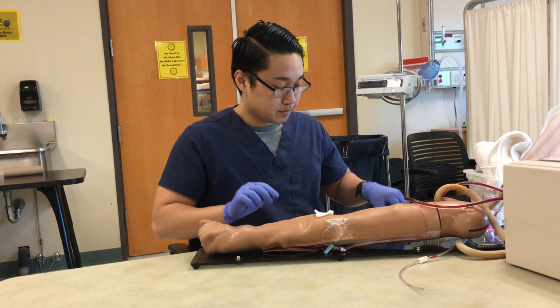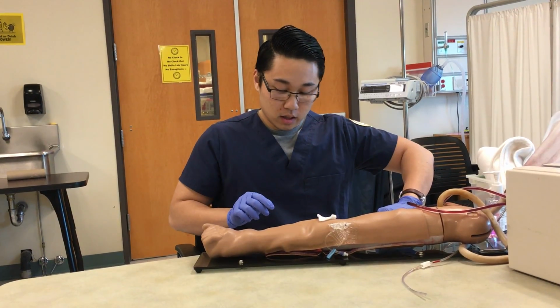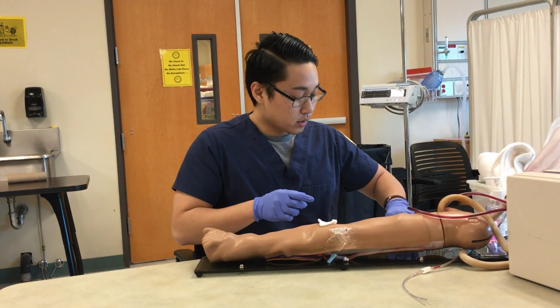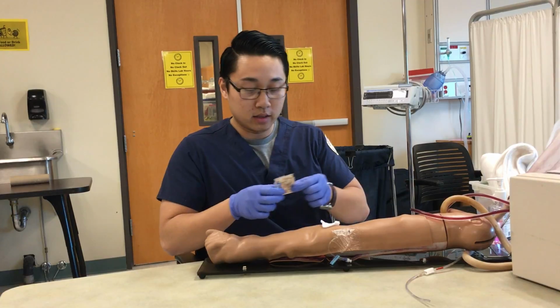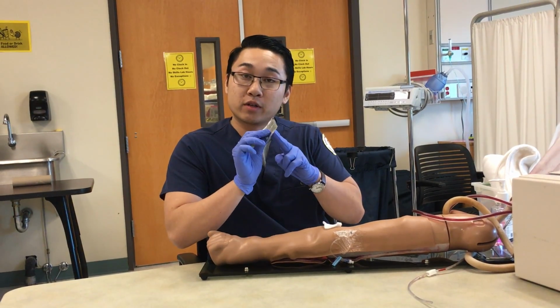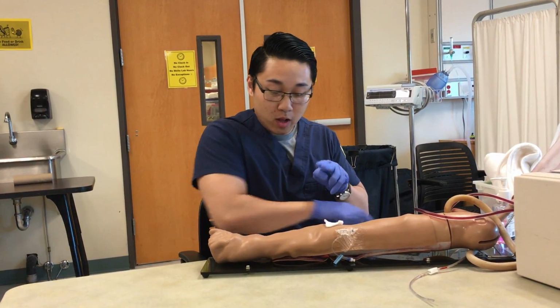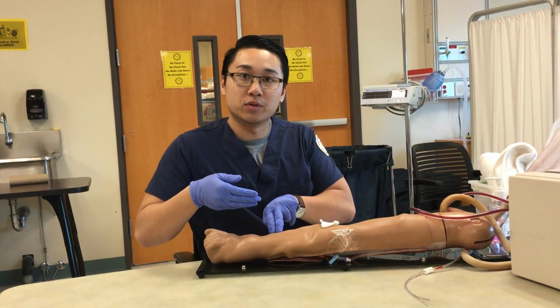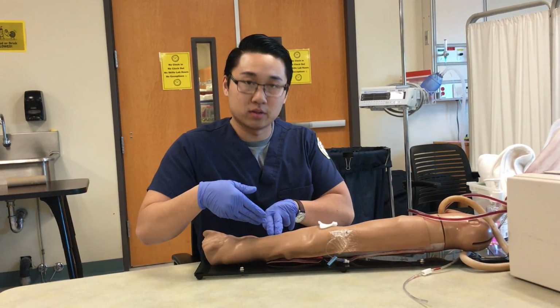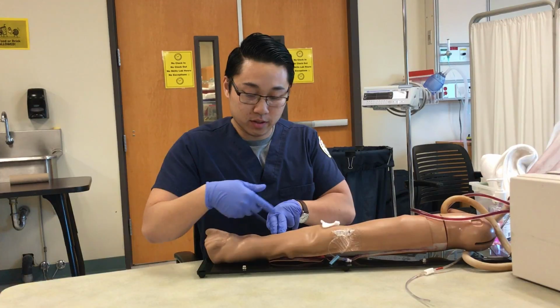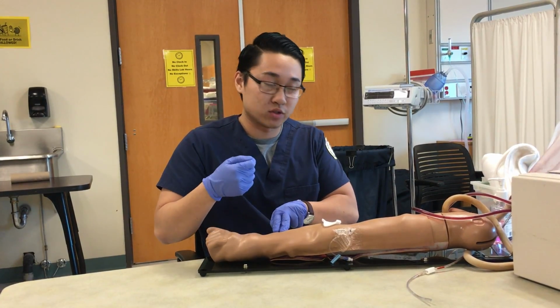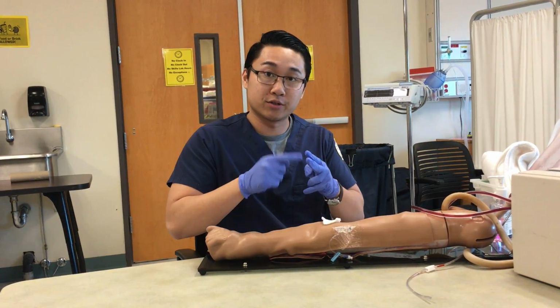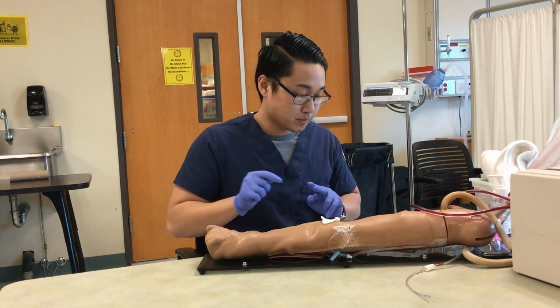Toss this away. And it's also a good idea to clean the tip of your finger gloves, because when you're palpating, you don't want to introduce any pathogens or any microbacteria to the site to cause a skin infection. So it's always a good idea to sanitize yourself before you do anything.